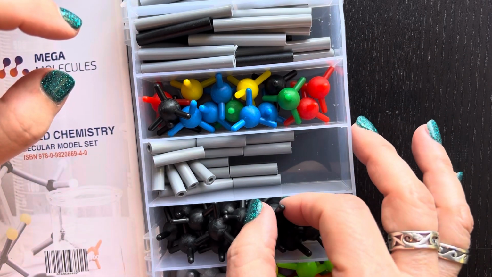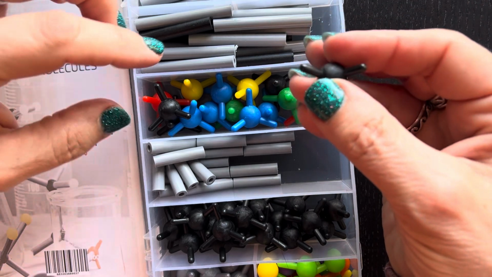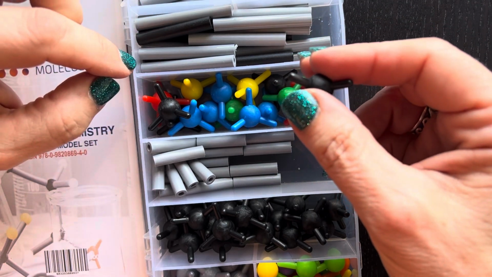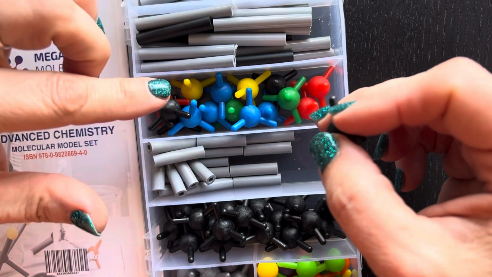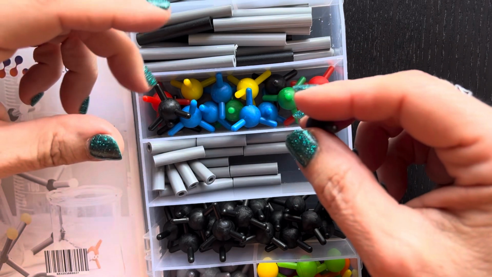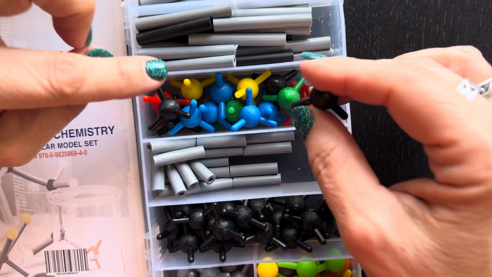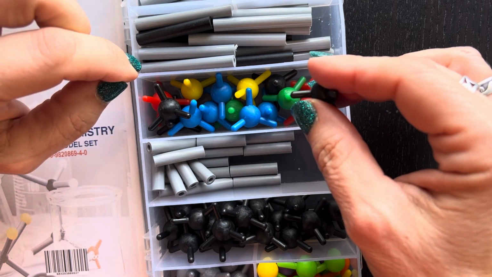So what I'm going to do is build an isomer of pentane, and then we are going to see how the different structures work and still give the same formula.